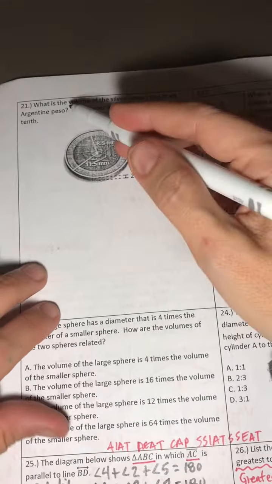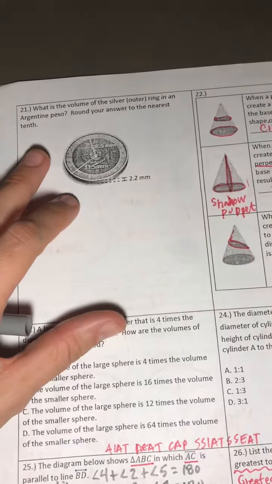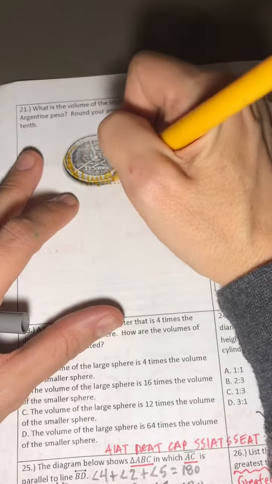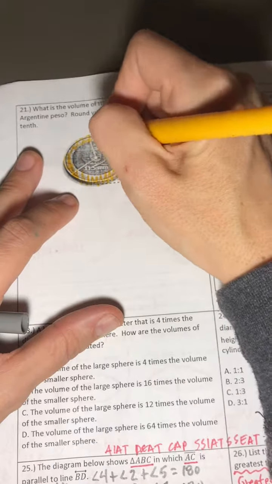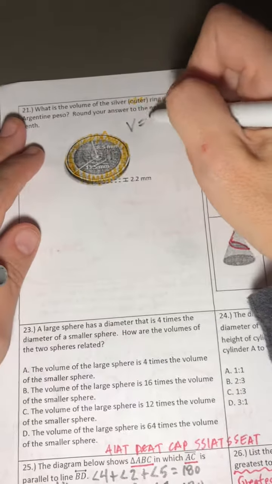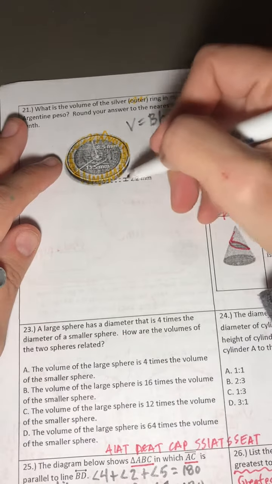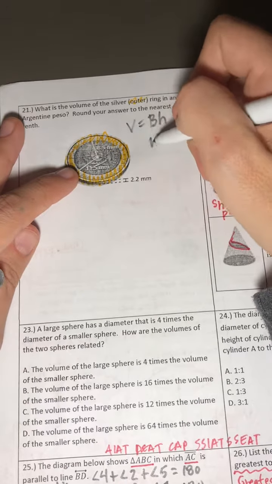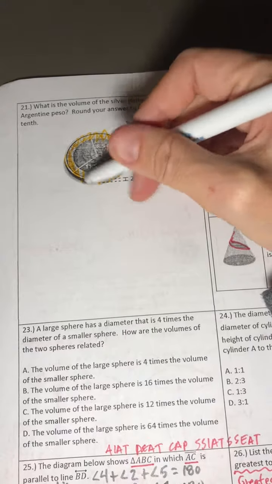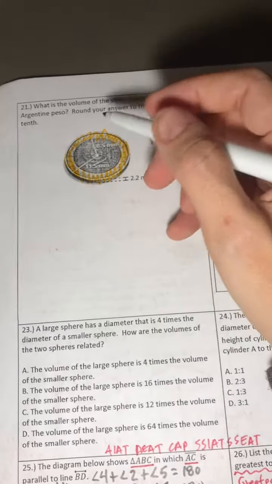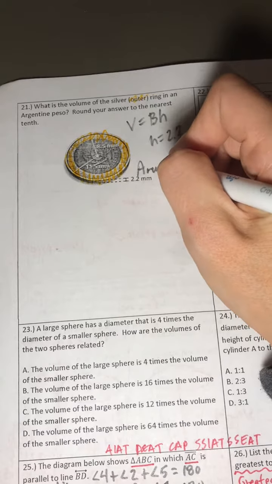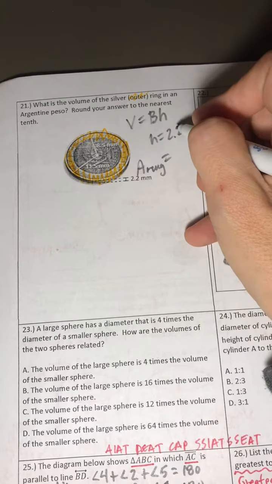Now, next problem, it says, what is the volume of the outer ring? Interesting. So there's a couple ways to do this. There's no right way, but there's a couple ways. We know that the volume of anything in the universe is the area of the base times the height. So it looks like our height here is 2.2. And they don't want my whole coin. They actually want just this outer ring. So if I knew the area of the ring, then I could just multiply that by the height.